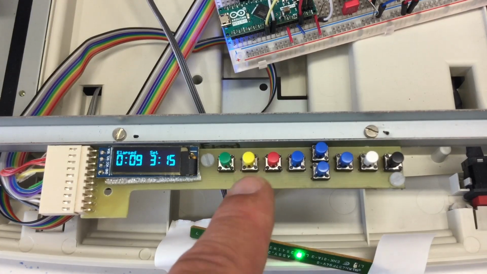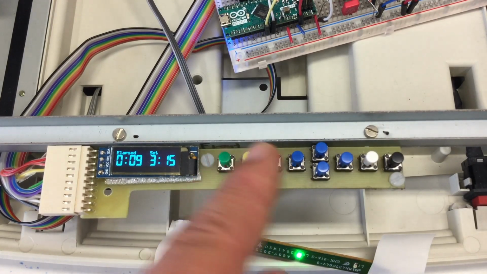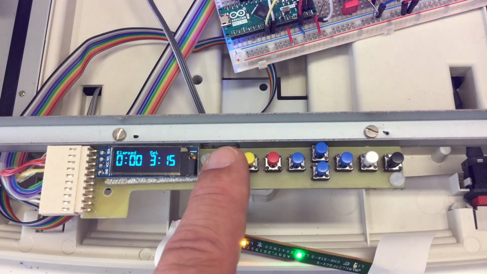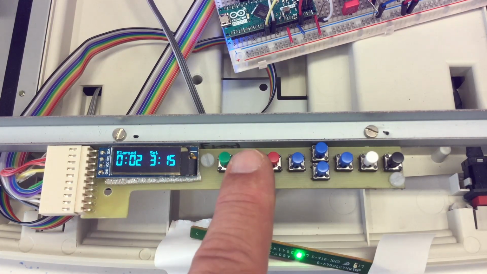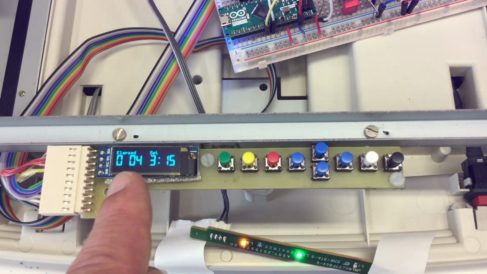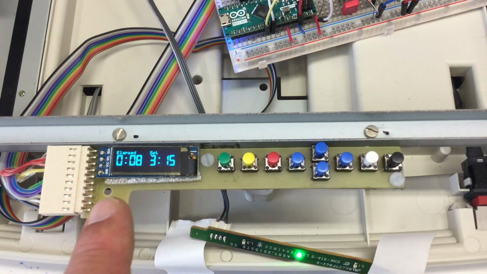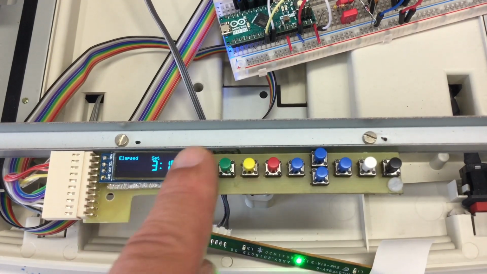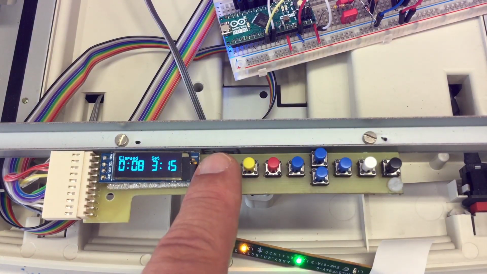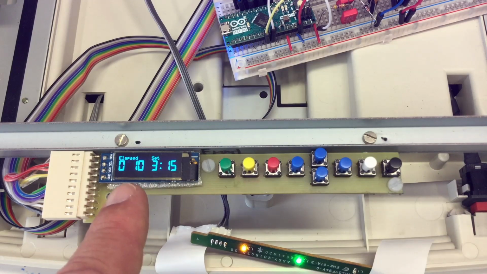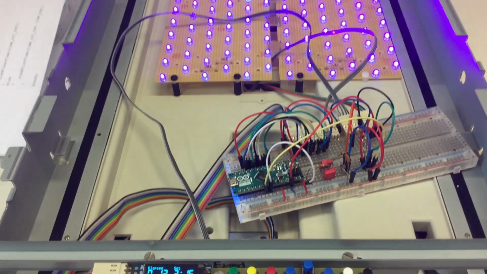But I also have the option to run something. And it started from 0 again. And to pause it. LEDs off again. And then resume. LEDs on again, of course.